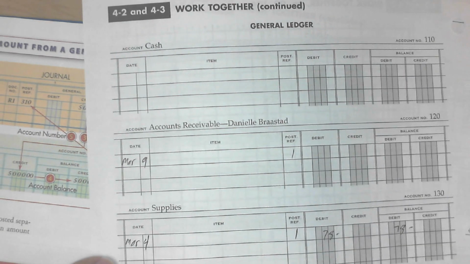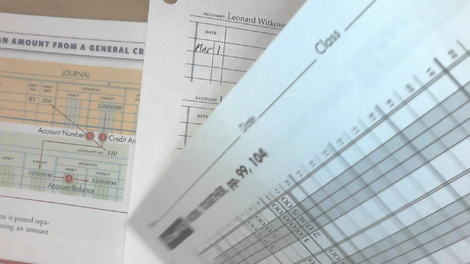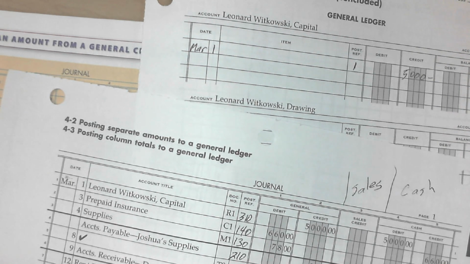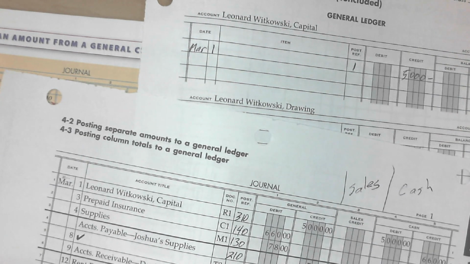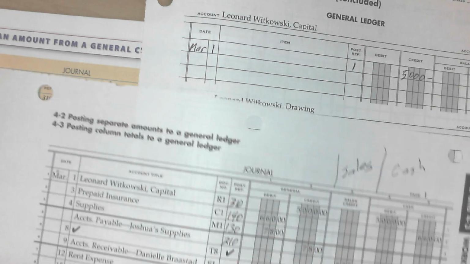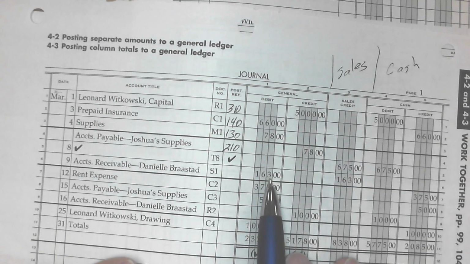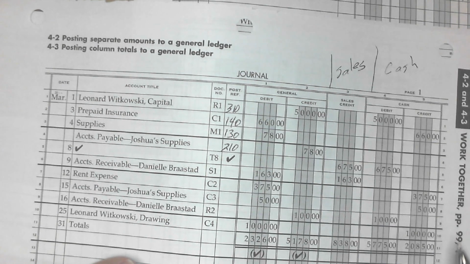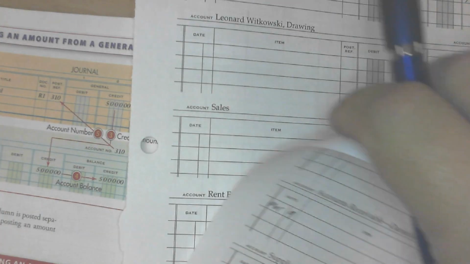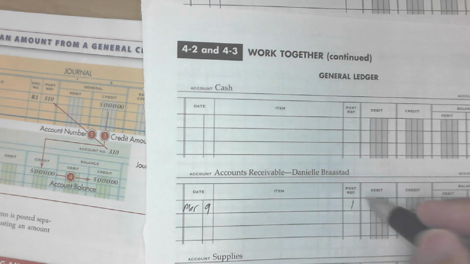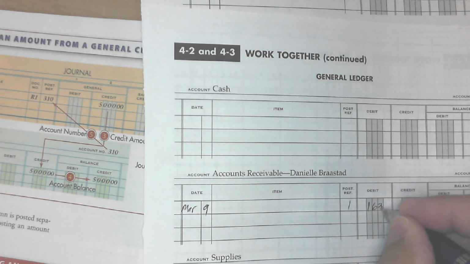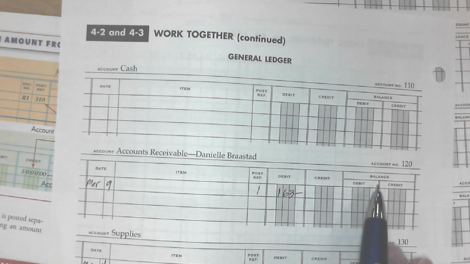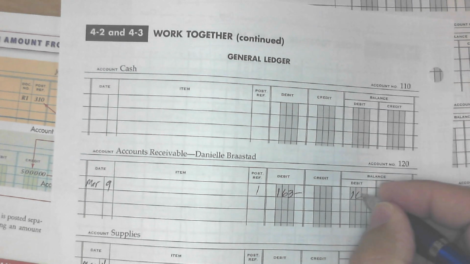Page 1 from the journal and see how much we got going on here. $163 debit. It was 163. So our new balance is 163.